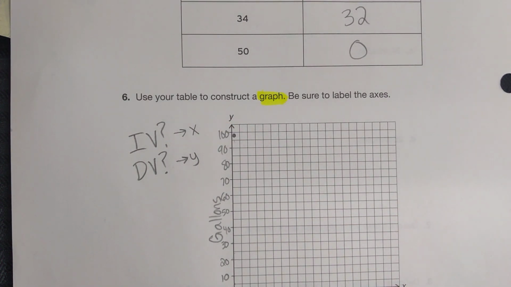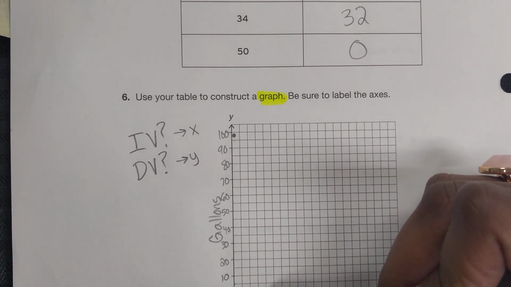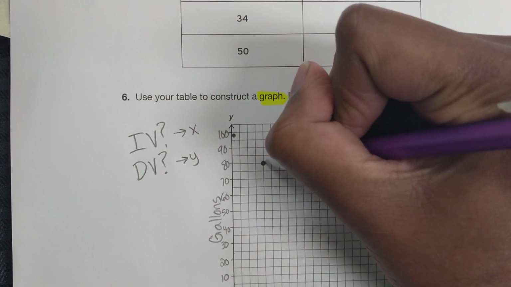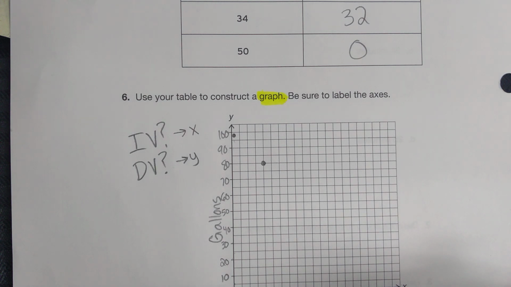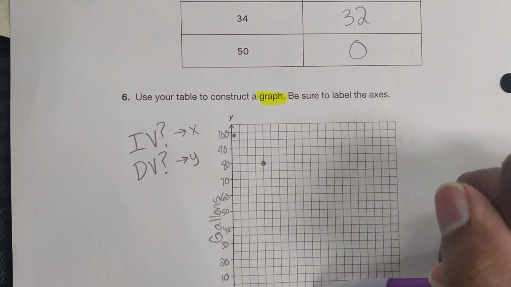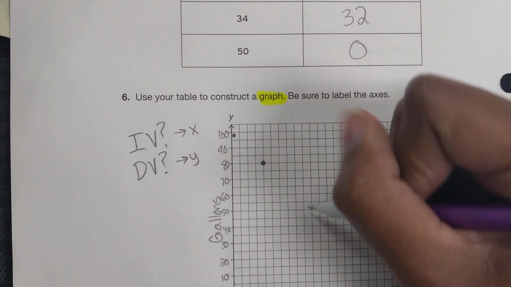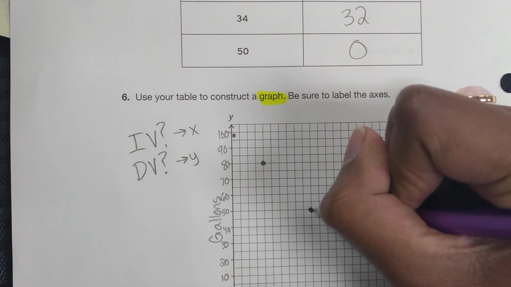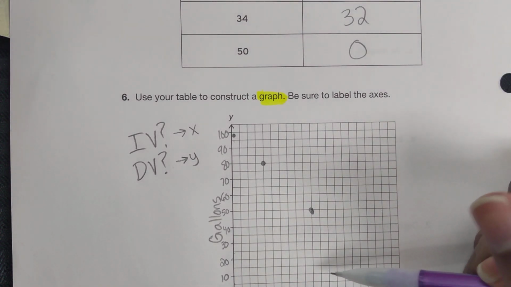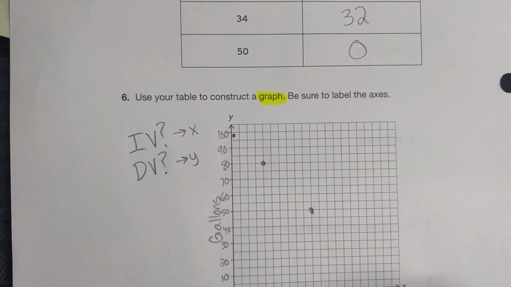Pause the video, see if you do that correctly. If you did that correctly, then your second point is at 10, 80. That's right here. Your third point is at 25, 50. Here's 25, and here is 50. Your fourth point is at 34, 32. You got to estimate that one. When x is 34, that's about here.